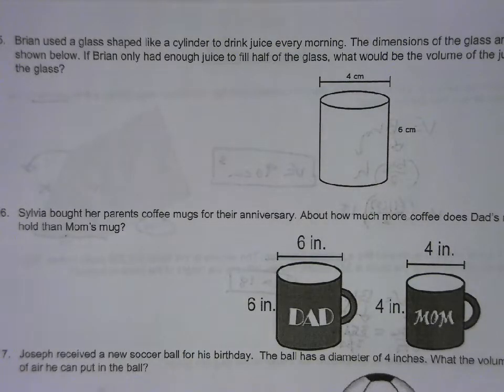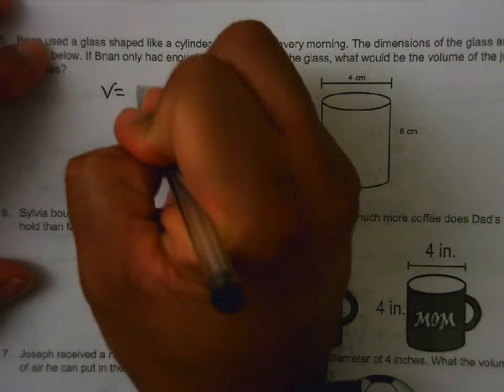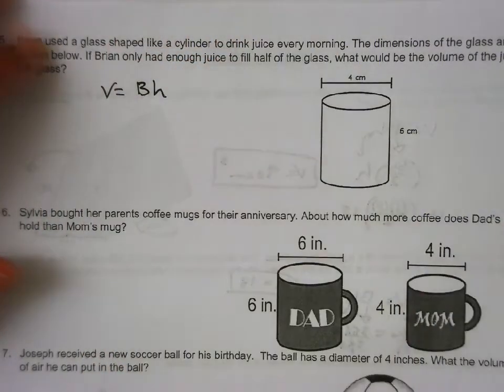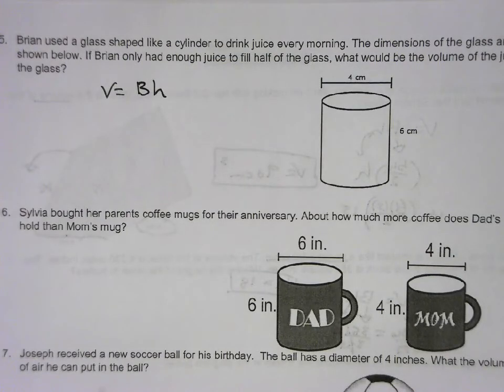Volume of a cylinder, right? So on your formula chart, look for the formula for volume of a cylinder. What is it? Area of the base times height. Okay. So volume of a cylinder is area of the base times height. Do we need to divide by 3? No, it's just area of the base times height.